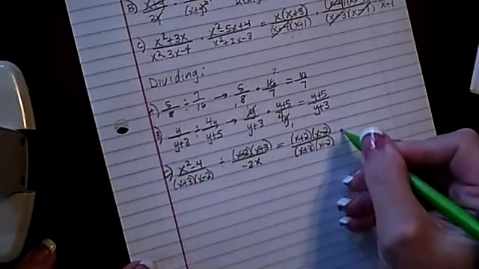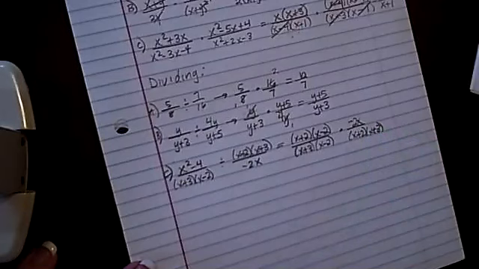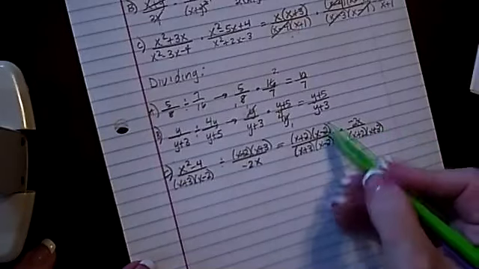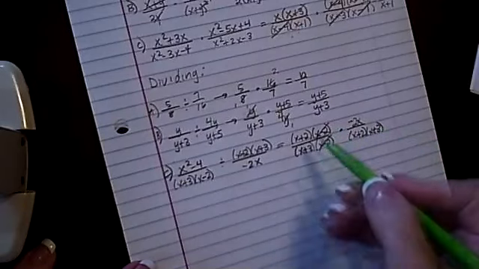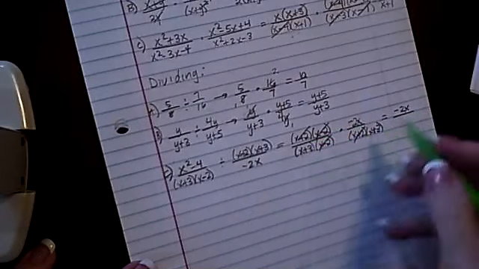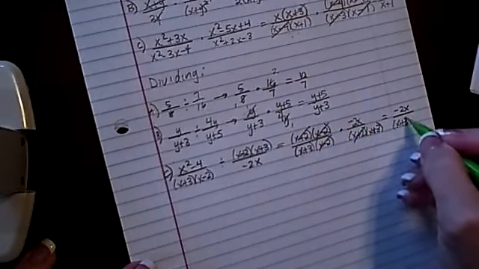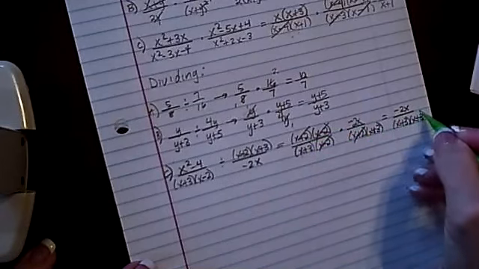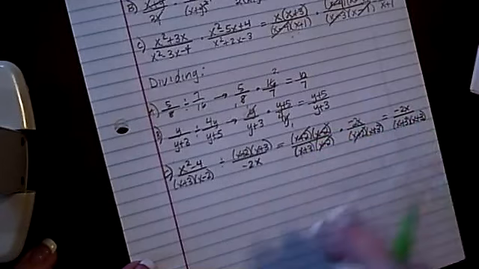And now it's a multiplication problem, so we can just cancel. We can cancel these, top and bottom. Can I cancel those? No, because they're both on the bottom. So I don't see anything else. I cannot cancel this x, right? Because this one has a plus. So let's just leave a negative 2x. And then we have an x plus 3, x plus 3. And you can leave your answer just like that.